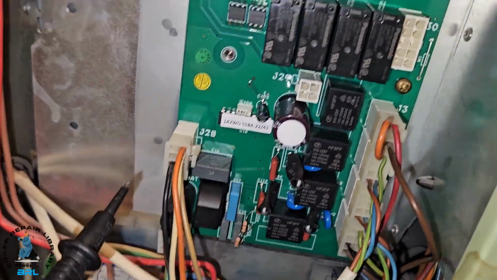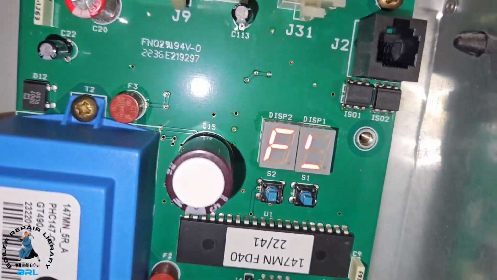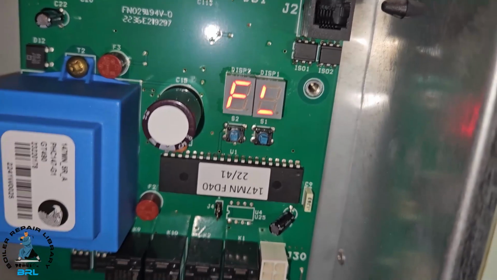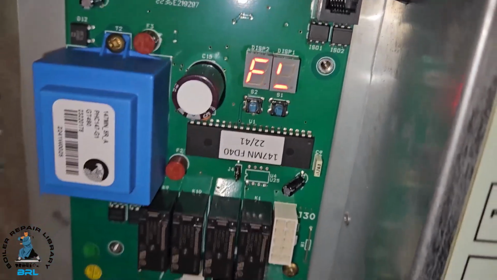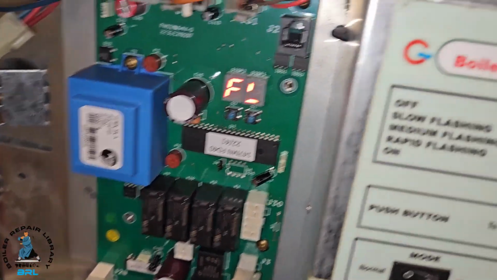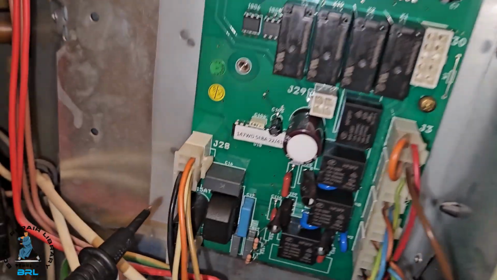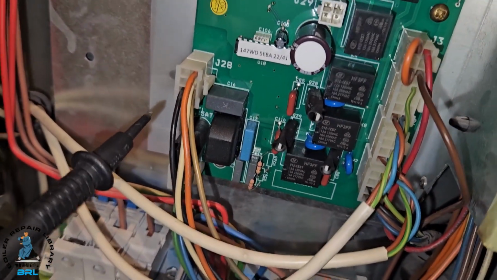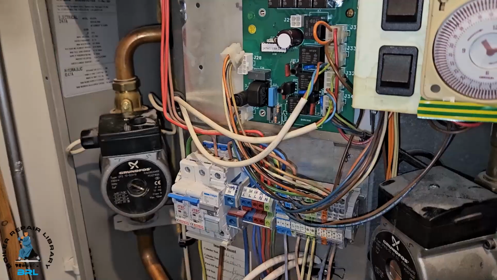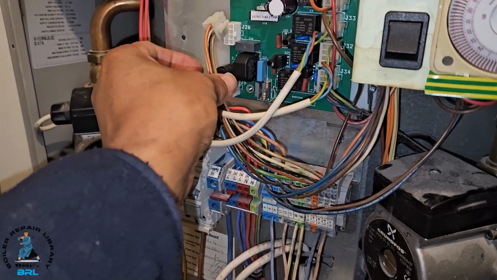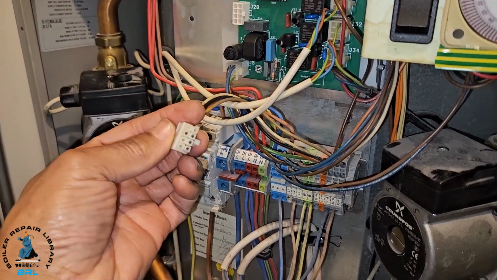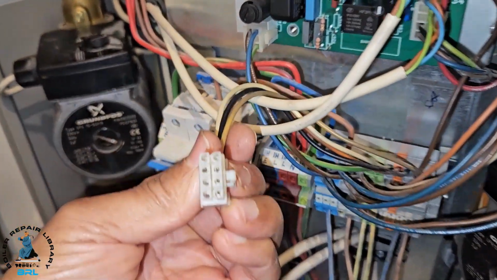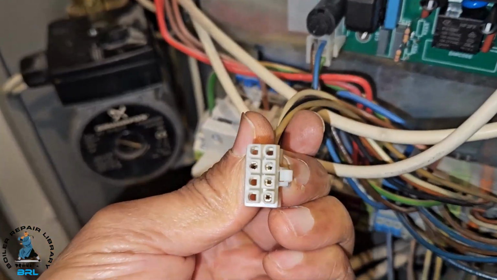However, if we look at the PCB, it's still on the F symbol. It should be on the H symbol. So that means if there's power here on J28 on that black, there's something wrong with this plug connection on the PCB. This is the plug I just took off the PCB. Now let's look closer.